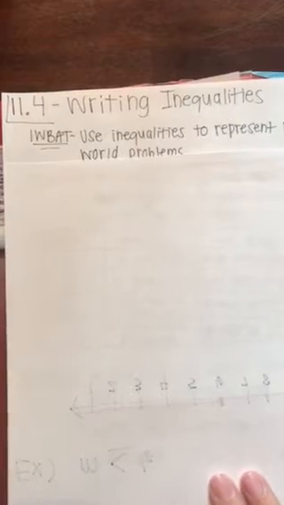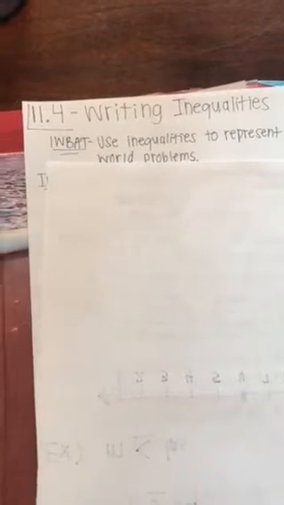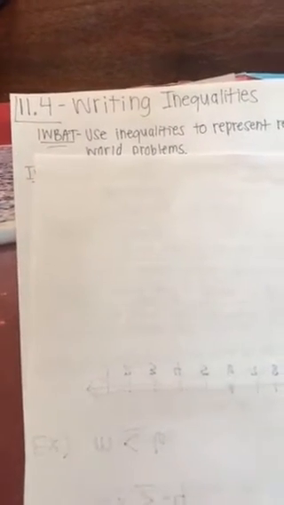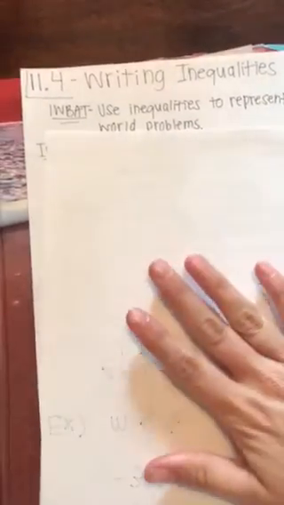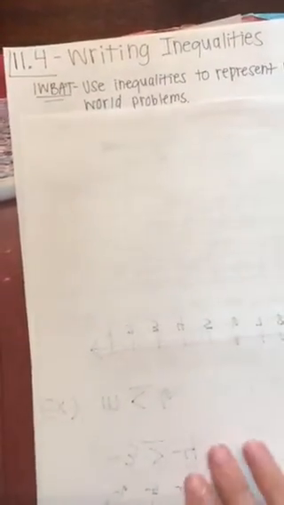Good morning. Today we are starting on lesson 11.4 titled Writing Inequalities. Your goal for the day is to be able to use inequalities to represent real-world problems. I divided this in half again just to make it a little simpler. So tomorrow we will finish the second half.